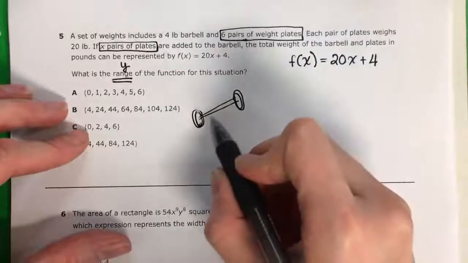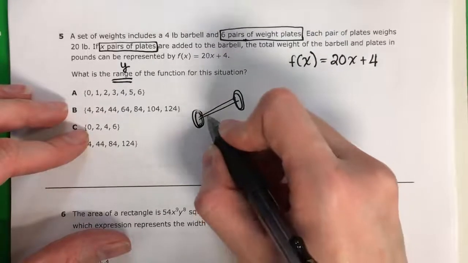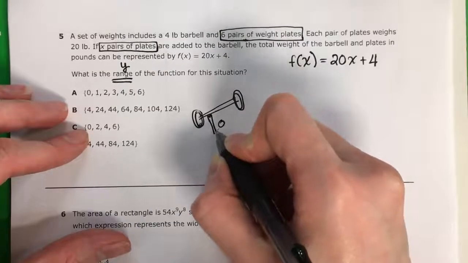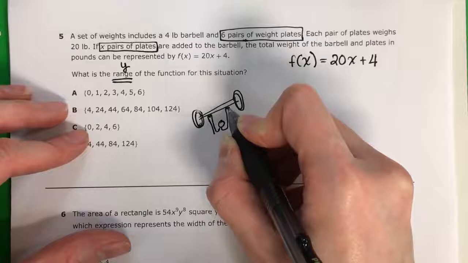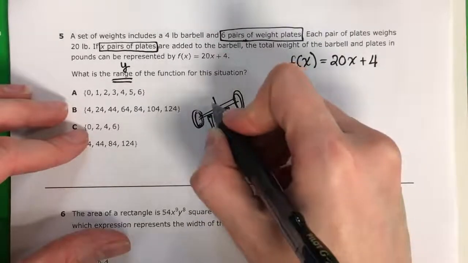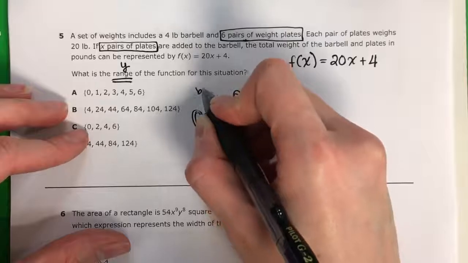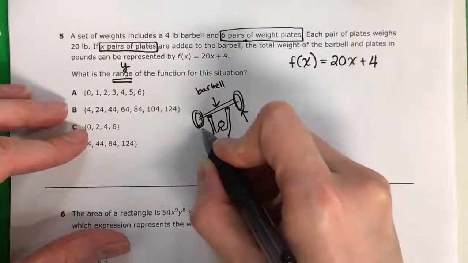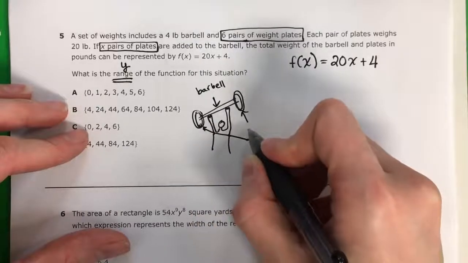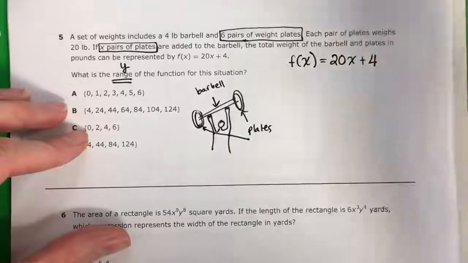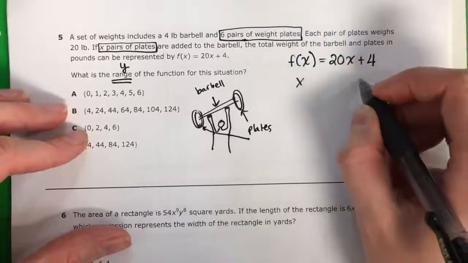okay, so this is like somebody lifting it. I know it's kind of hard to imagine. Okay, so that's that. This is the barbell, and these are the plates. Okay, so let's go ahead and make a table and I'll explain some more.